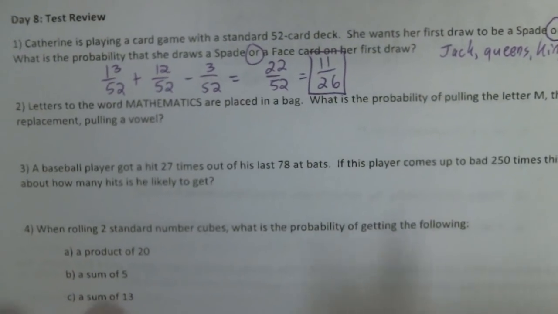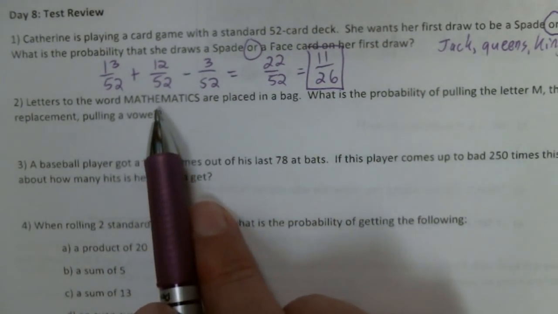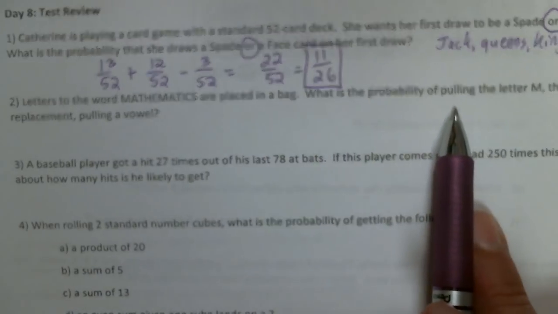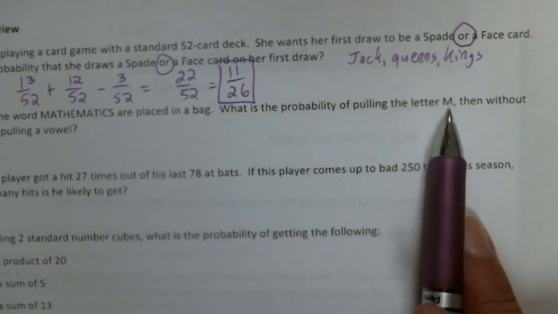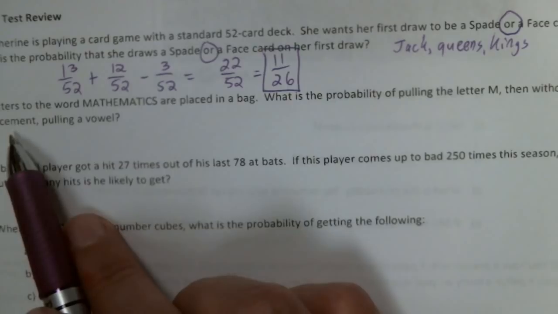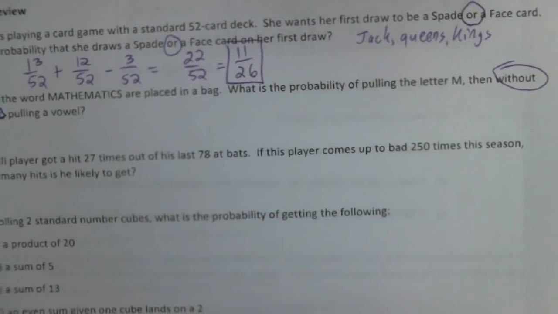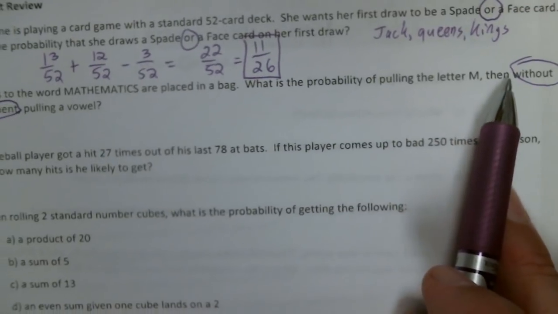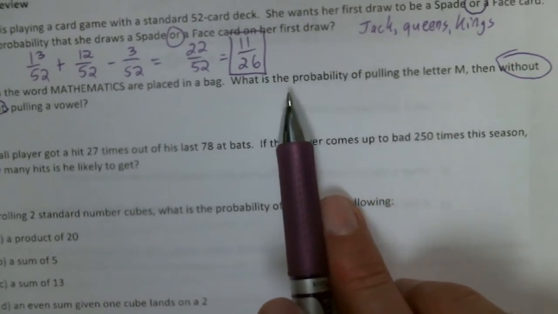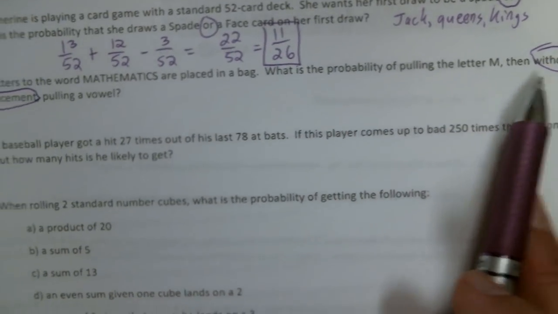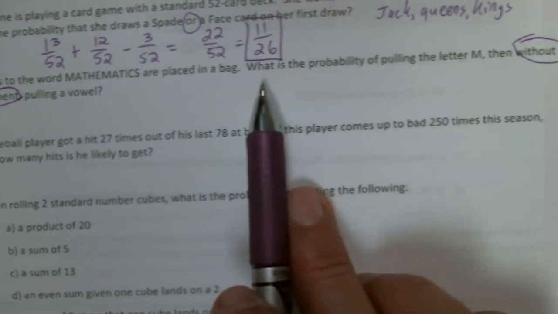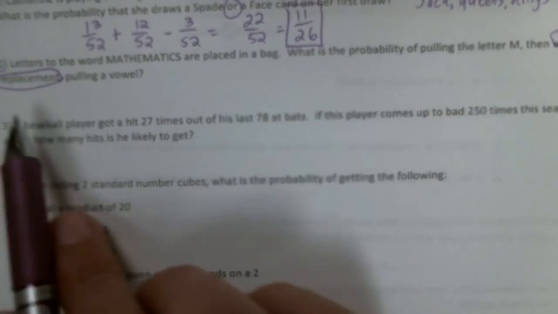Okay, number 2, letters to the word mathematics are placed in a bag. What is the probability of pulling the letter M, then without replacement, pulling a vowel? Okay, so here are the important words in here. We've got without replacement. Okay, do you see the word and? What is the probability of pulling the letter M and without replacement? I don't see and. Do you see or? No, I don't see the word or.